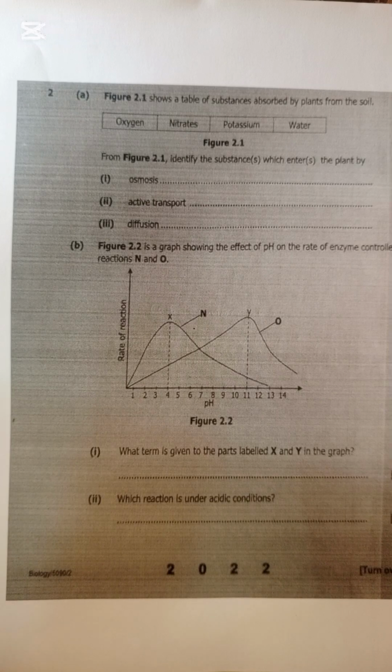This is 2022 examination questions. So this is question 2. Under question 2, we've got A, B, and in each of those, we've sub-questions. So let's delve into these questions so that we are able to solve them.